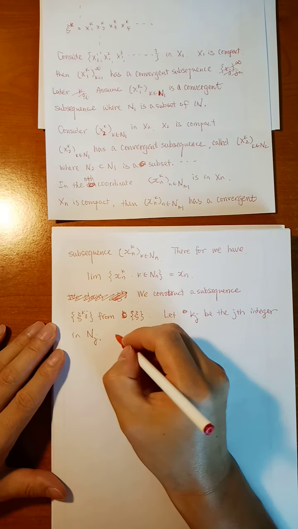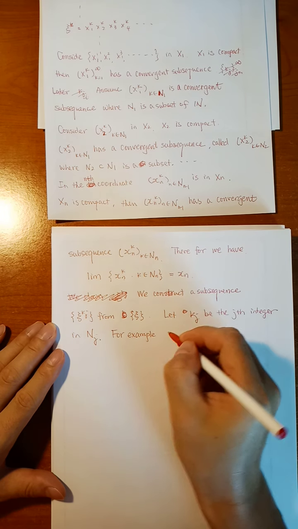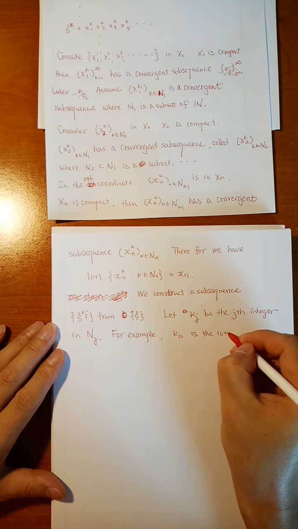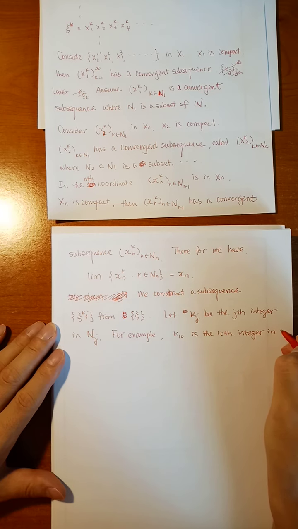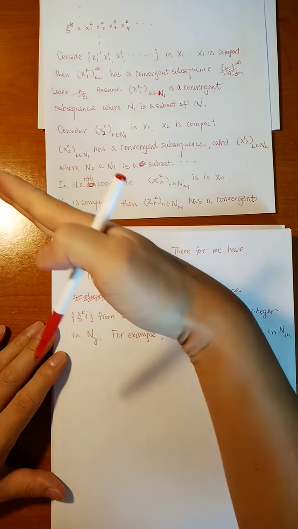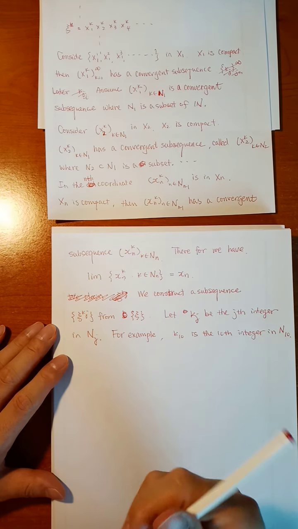Okay, so for example, k_10 is the 10th integer in N10. So that's what we call the diagonal. The nth integer, k_n, the nth integer.